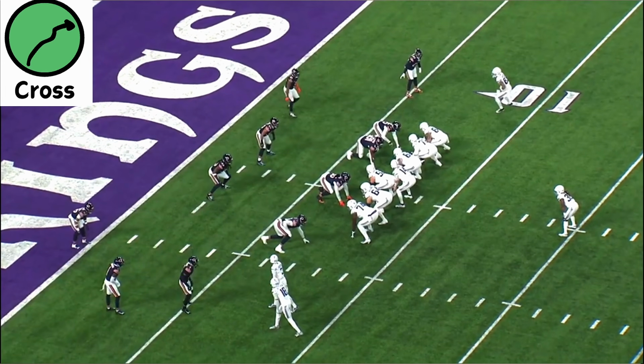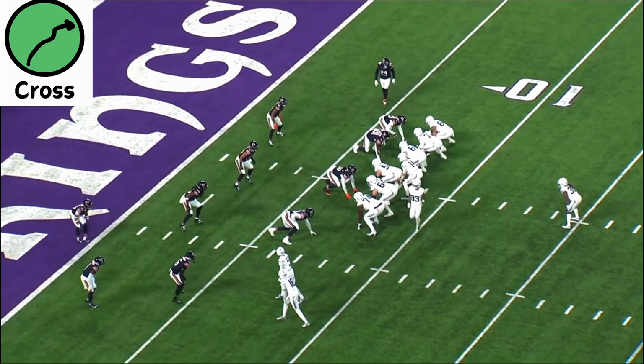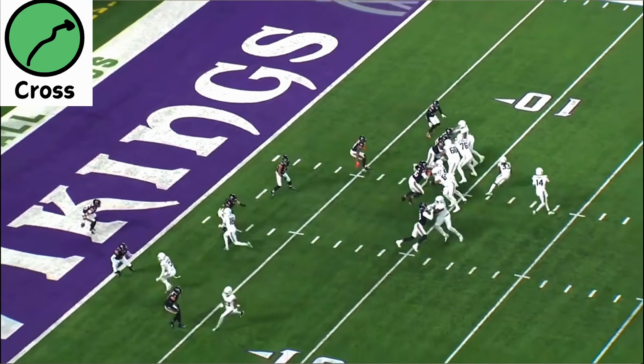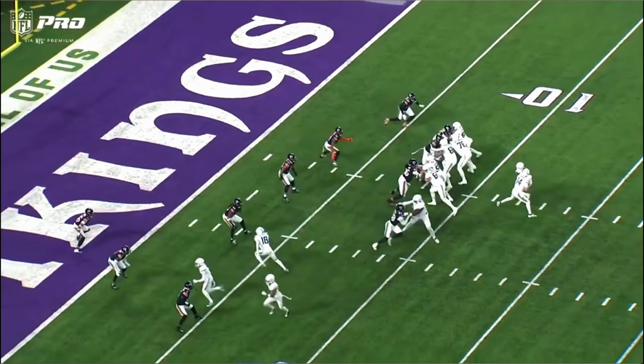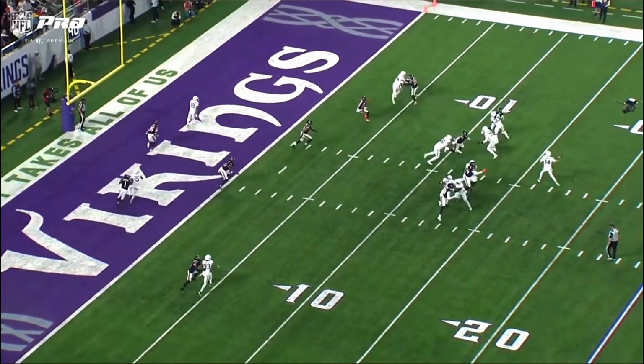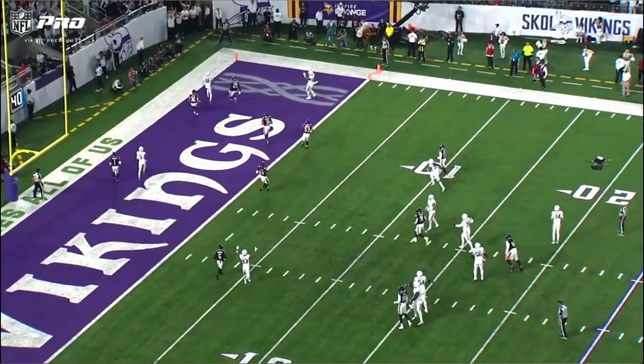So now you can see Justin Jefferson lined up at the bottom of the screen. He's about to run this crossing route over the field. And this is in the end zone, but you can see how as soon as these defenders on the right side of the screen get attracted to their guys man to man, it just leaves Justin Jefferson wide open over the top by himself. But where this route really shines is in zone coverage.